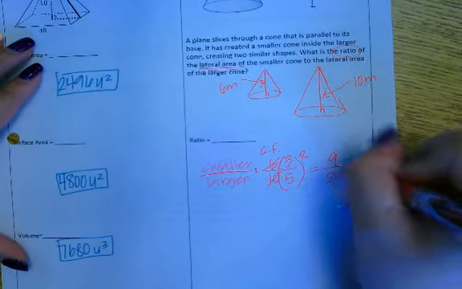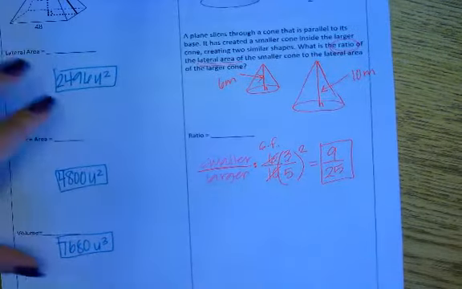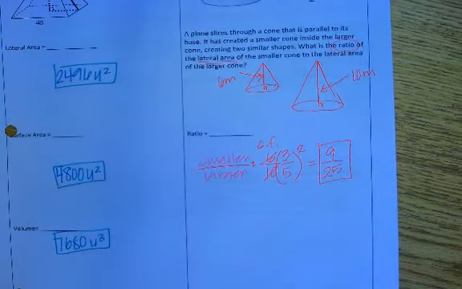Okay, so that one you don't need any formulas or anything. Anytime you see the word ratio, that's talking about scale factor, area, and volume. So don't make it harder than it needs to be.